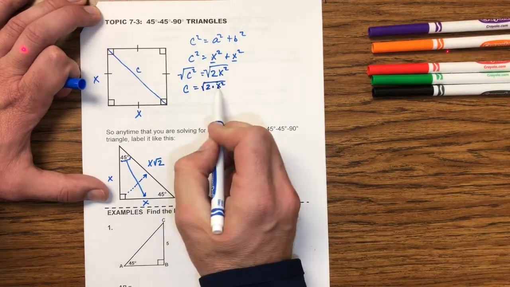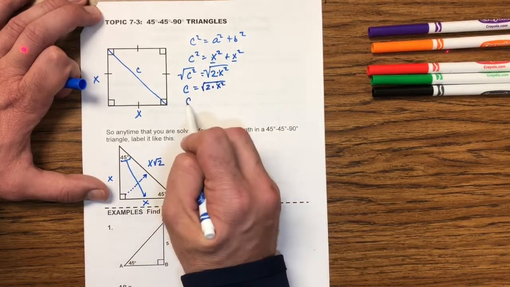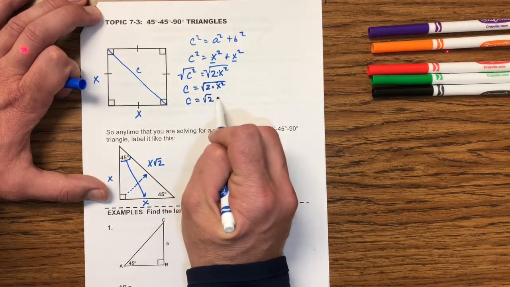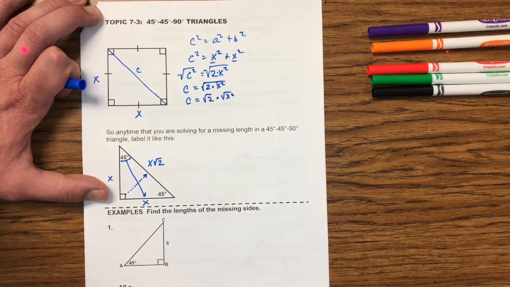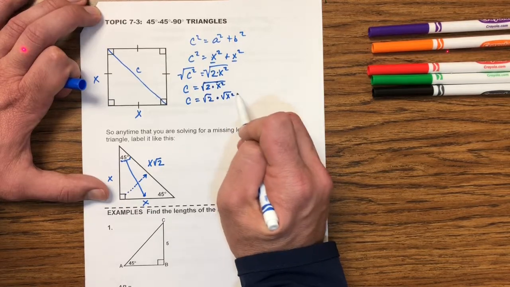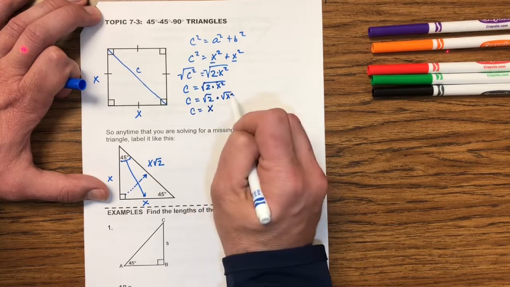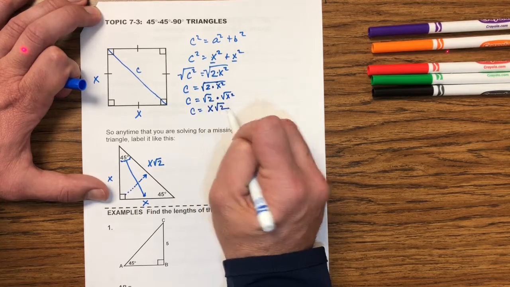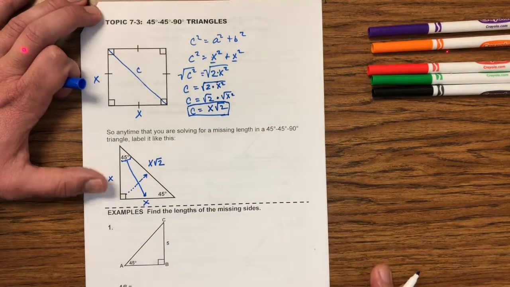I broke this up like this to show you that as we're multiplying that out, we're going to separate this now. C equals the square root of 2 times the square root of x squared. Anytime we square root, they cancel out that operation, and we're left, with a little rearranging here, putting the x in front, x square root of 2. That's how we come up with this ratio to solve.